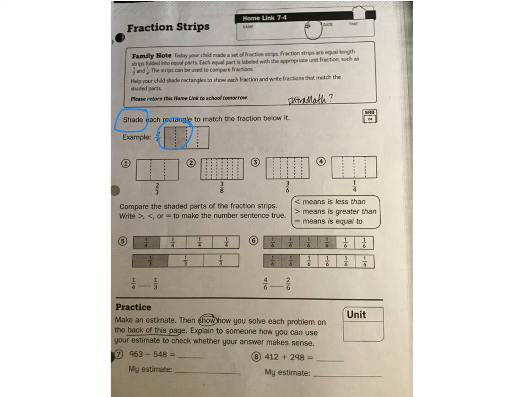Then you're doing like what we just did in the practice pages where you're comparing the fractions, and it's super nice because they already shaded it for you. And then in the bottom part, it talks about making an estimate and then showing how to solve the problem. And it talks about showing how to solve the problem on the back of the page. Can we maybe try to solve the problems in like some open space on the front? Because then you do not have to scan 2 sides. So I would go ahead and do that.